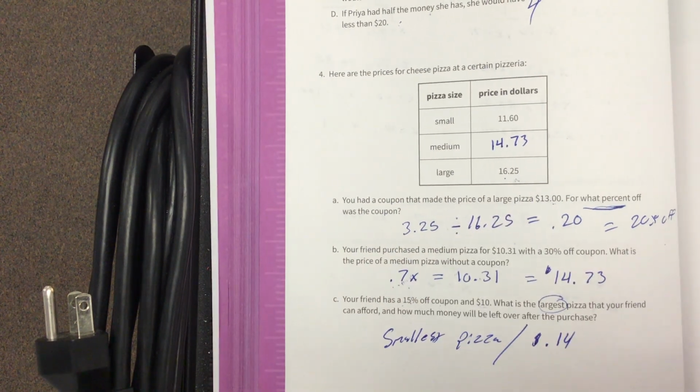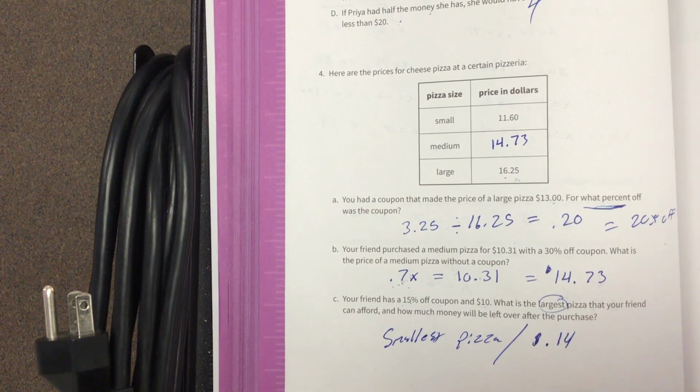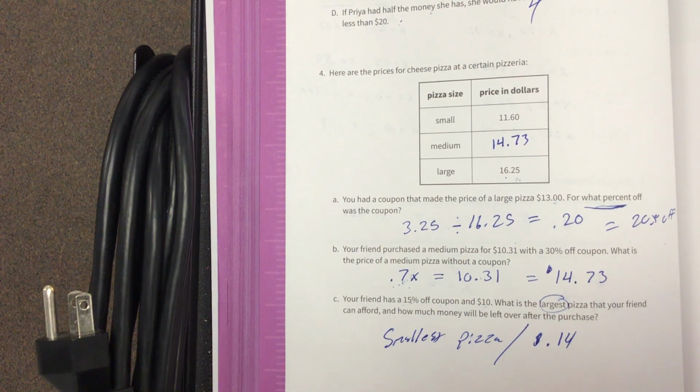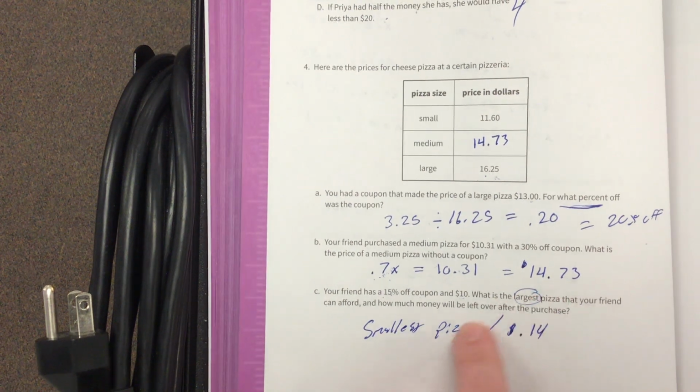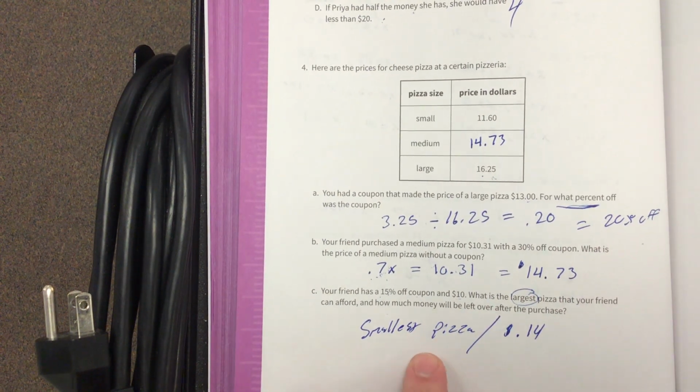Well, most pizza places aren't going to let you go in debt. I'm not going to go to Pizza Ranch and say, oh, I want a large pizza, but I only got $10. I'll get you next time. Going into debt is probably not a good business move either. All right? So I would say the smallest pizza should be your answer there.